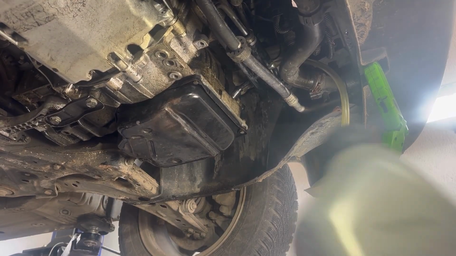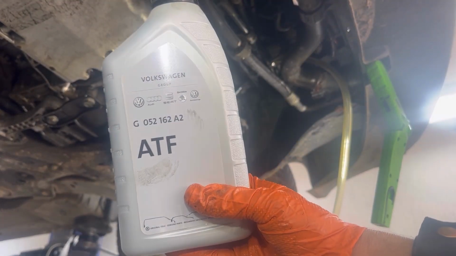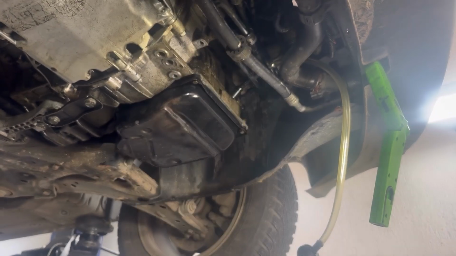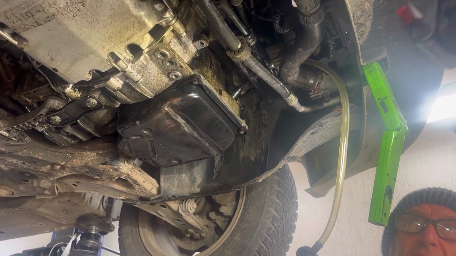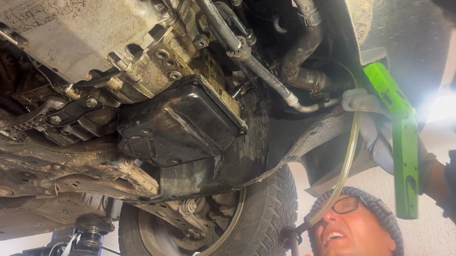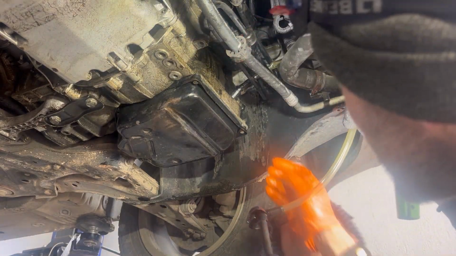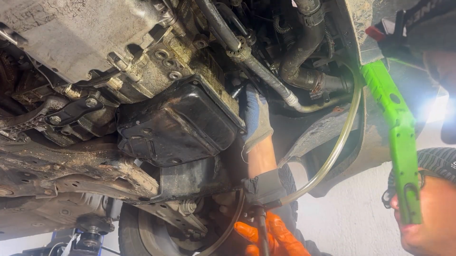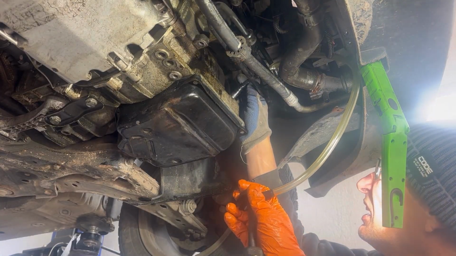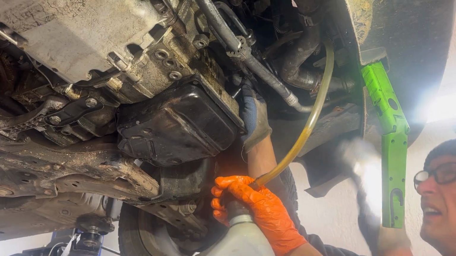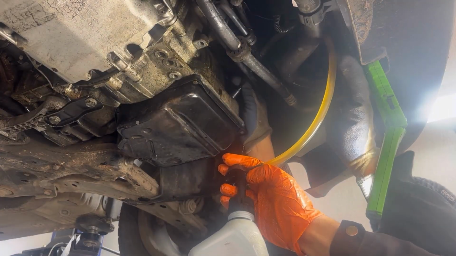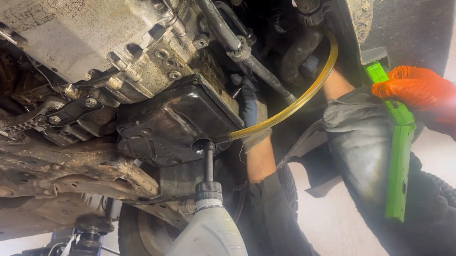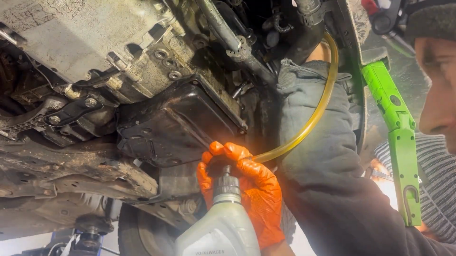The transmission oil that I'm using is this one. This is the part number for it, original Volkswagen ATF oil. So now first I'm going to add 2 liters of oil, and I'm going to go to the car and start the car. Once I add the 2 liters of oil and I start the car, I'm going to go to the ATF temperature on my diagnostic tool to check the temperature, and I'm gonna go through the gears.